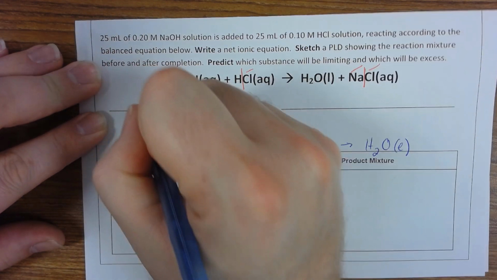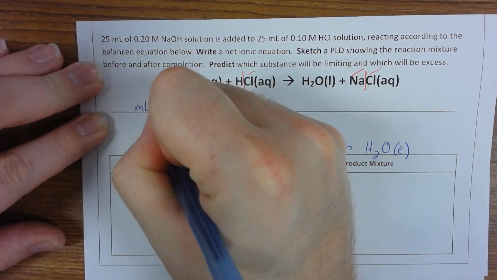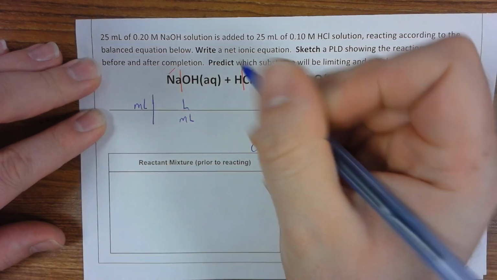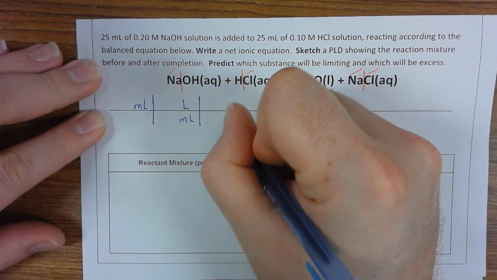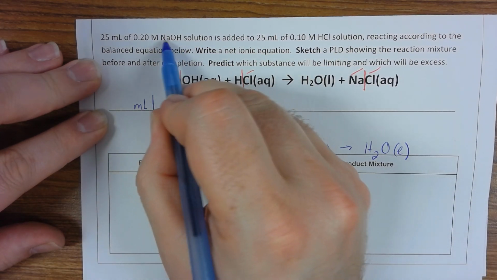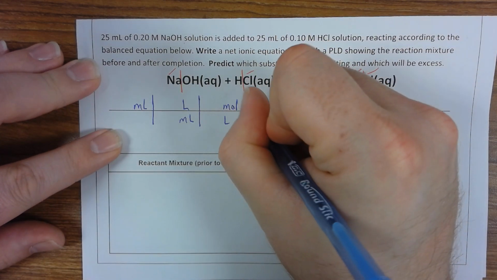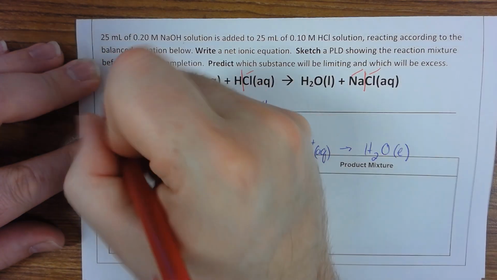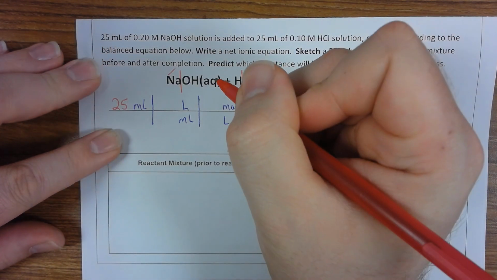So I'm going to take the milliliters here. I'm going to convert milliliters into liters. And then I'm going to convert liters into moles using that molarity right there, which, by the way, will give me moles of NaOH. Now, if I type this in, I'm going to get 25 milliliters up top.